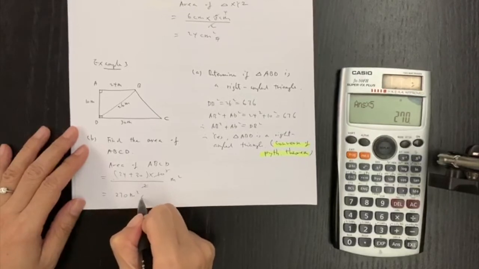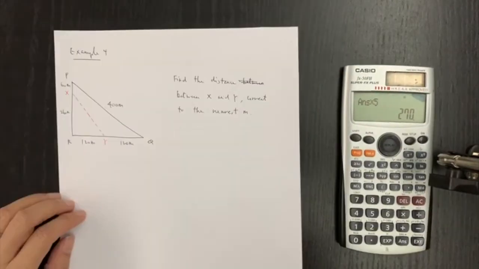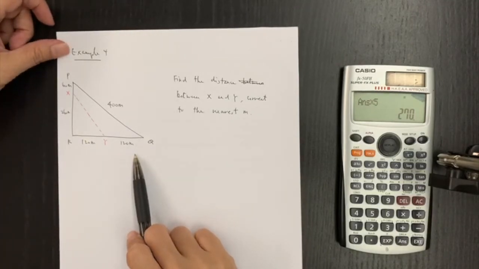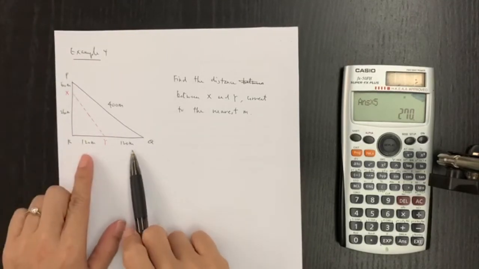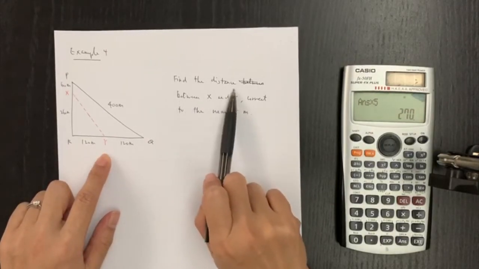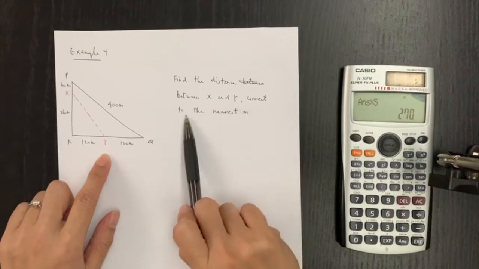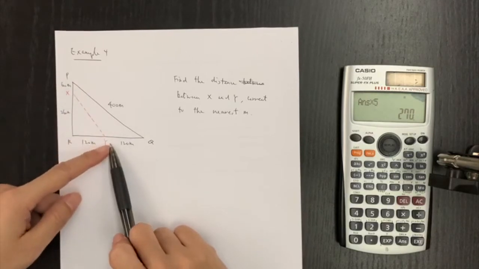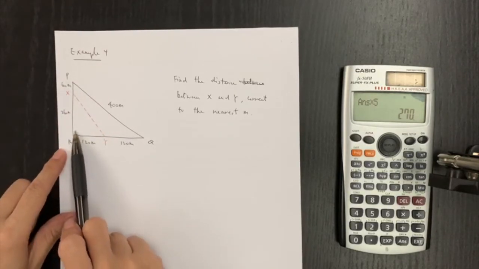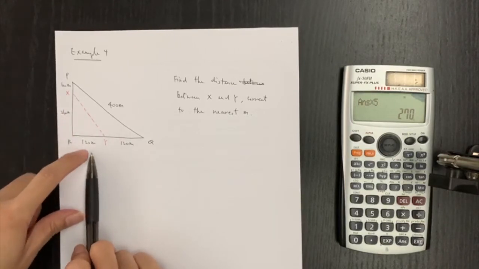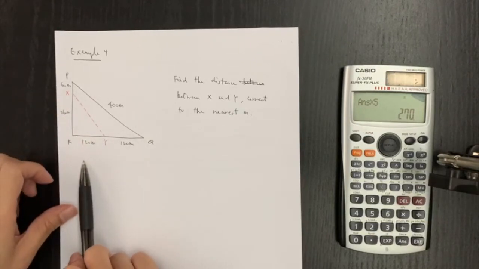270 m squared. Okay, we come to the final example in this chapter to finish converse of Pythagoras' theorem, and this is the diagram given to us. What we need to do is to find the distance between X and Y correct to the nearest m. So the red line here is XY. Since we don't know whether this is a right angle here or not, I cannot use Pythagoras' theorem directly to find XY. So what can I do?